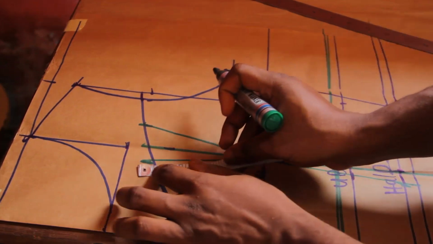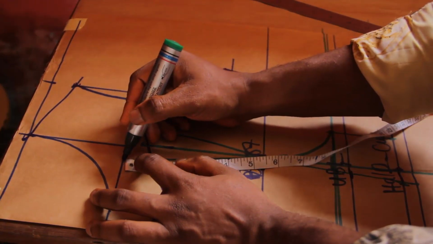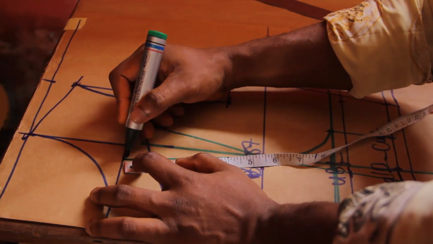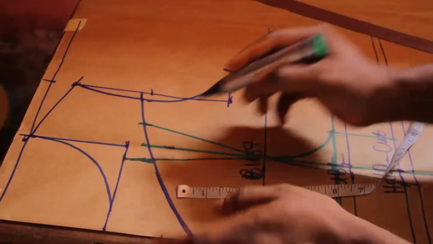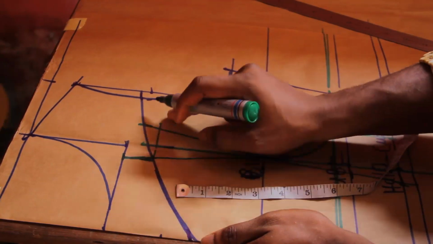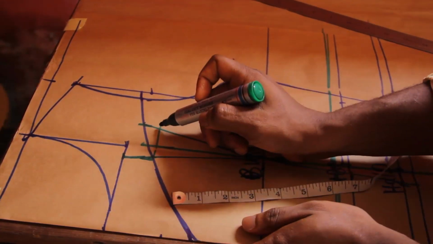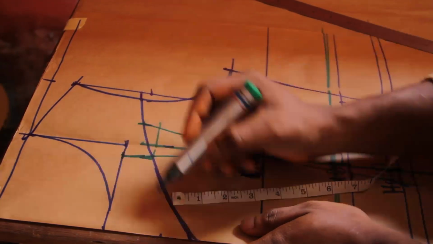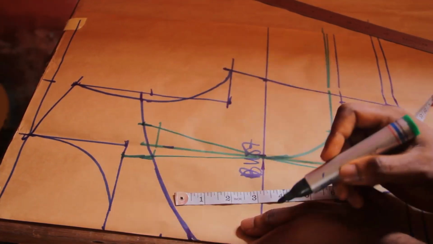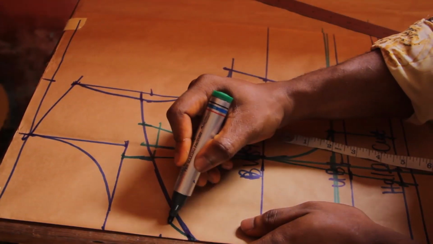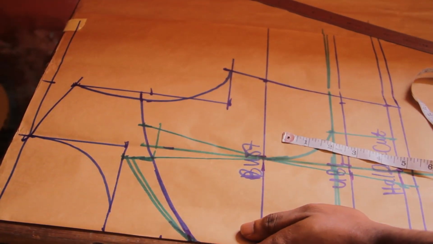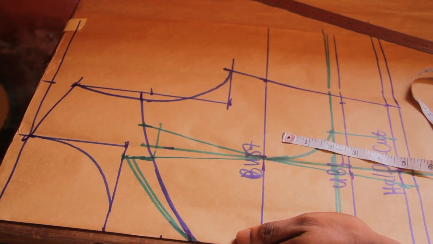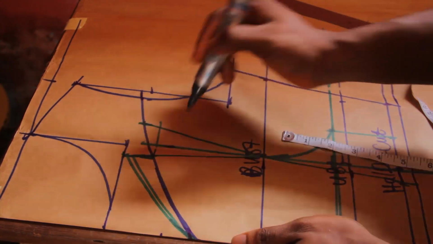The next thing I'm going to do is increase this line by 1 inch. Just like when you're drafting the princess, you have to extend the armhole a bit so that it meets. It's still the same thing here. You see, if I draw a straight line from there to there, if I want to join them together, you see that the center front will be too short. So I'm going to extend it by 1 inch so that by the time I join it together, it pays for the shortage that we would have had. After this, we're almost done.